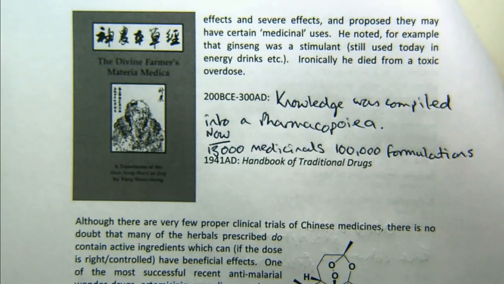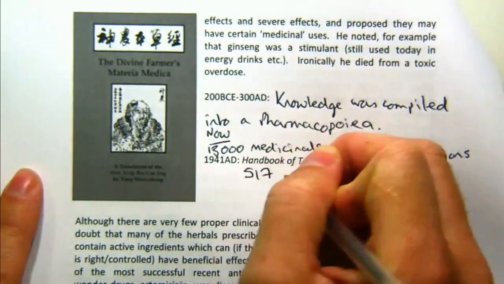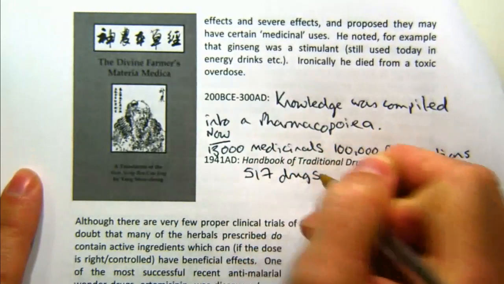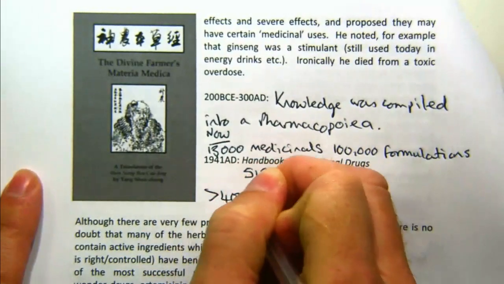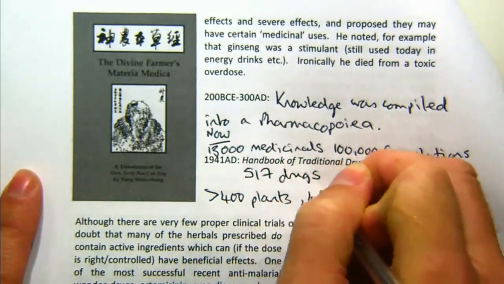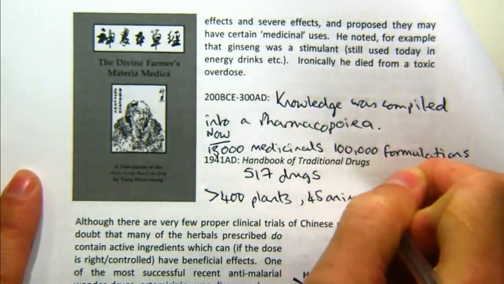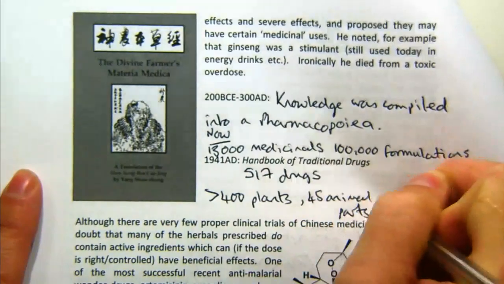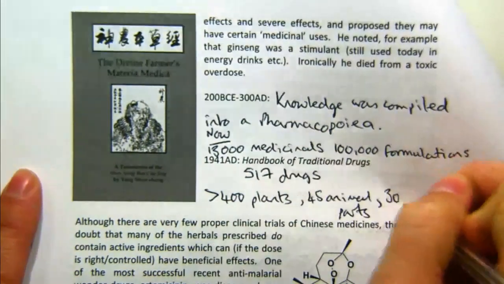And the Handbook of Traditional Drugs was put together in that era, and it really focused in on just over 500 drugs at that point. And of those, there were 400 plants, about 45 animal parts, and they're the ones that tend to be controversial, some of them, and 30 minerals.